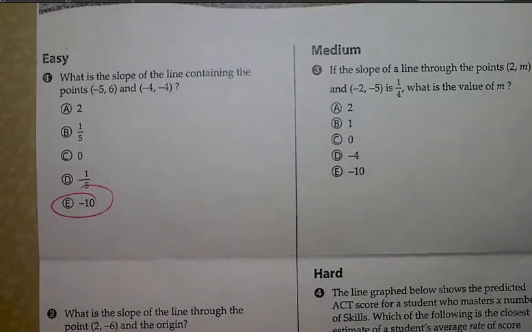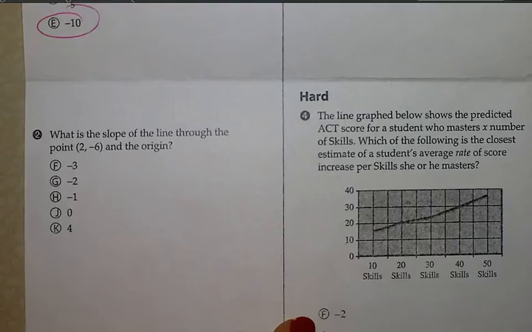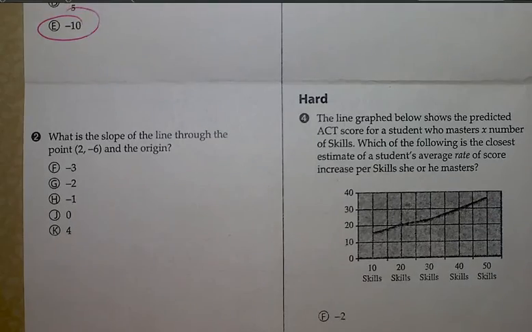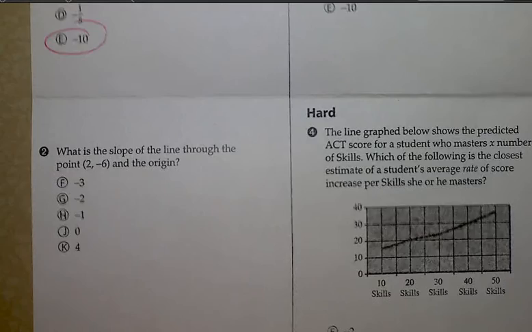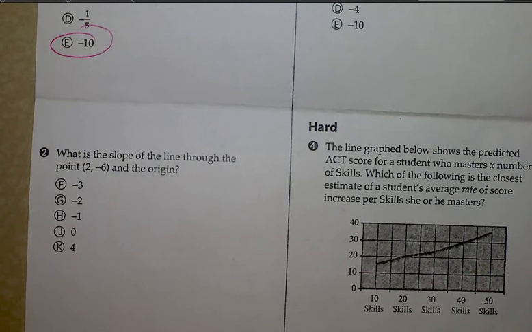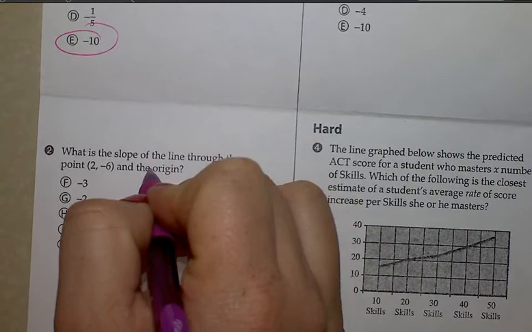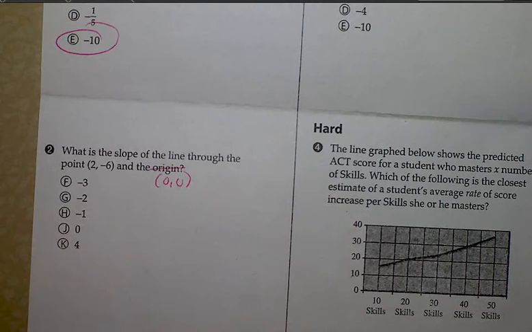Anybody? Okay. Are they going to give you the formula to find slope? Nope, not going to do it. Okay, go to number 2. Now, I believe where students get confused here is they see the word origin, and they forget what are the coordinates for the origin? 0, 0. So this answer is F.